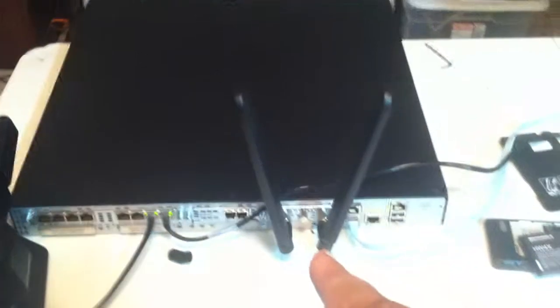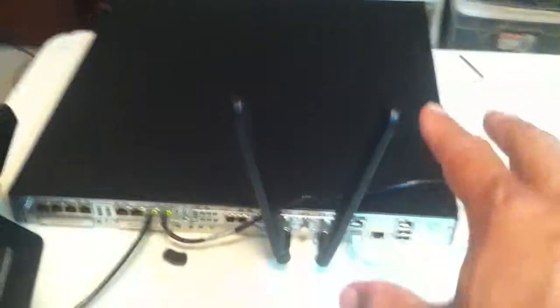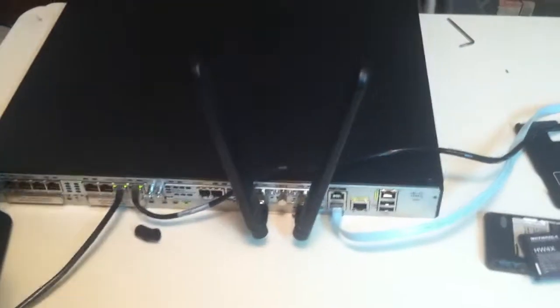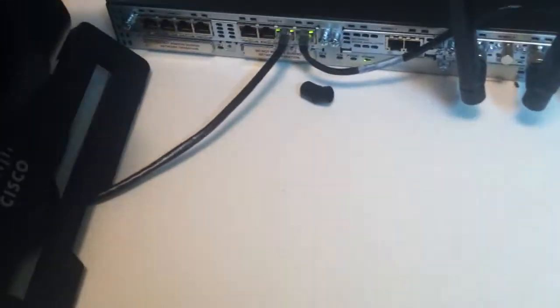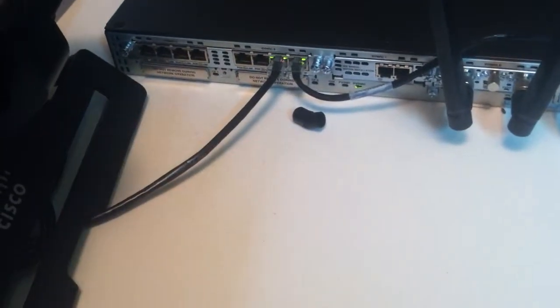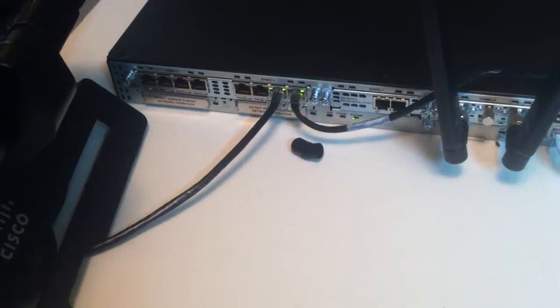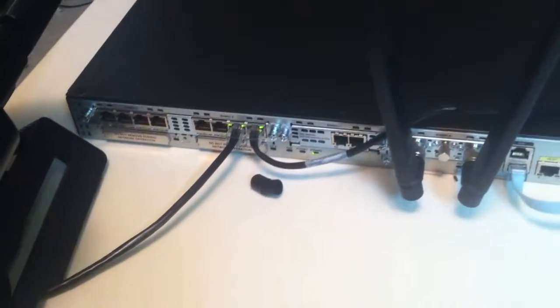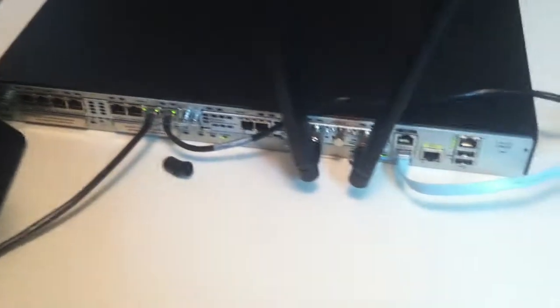This is a 2901 Cisco router. It's an ISR G2 router, so this is the new models. I'm going to show you on the back there you have some PoE switch ports. They're a little bit different. They're HWICs now, than the old PoE switch ports on the Generation 1 routers.